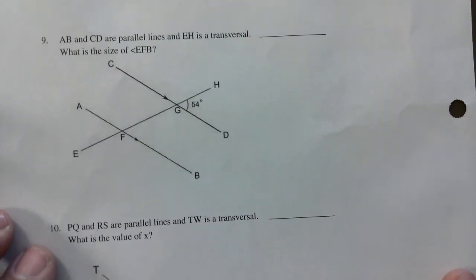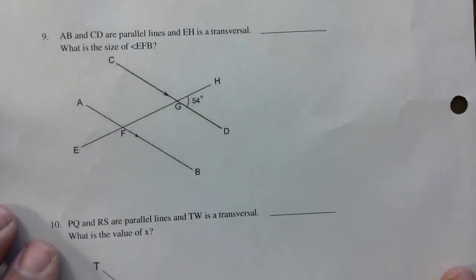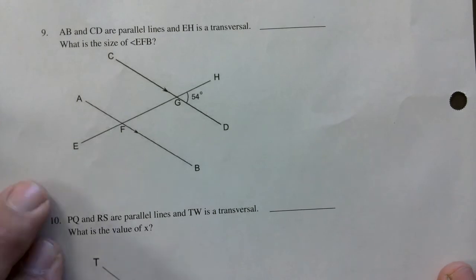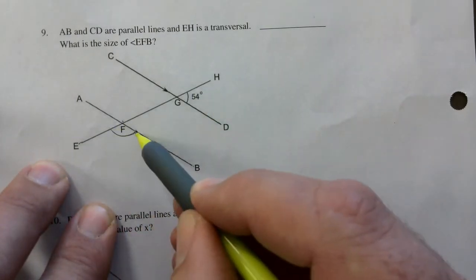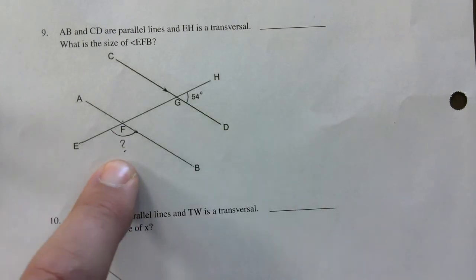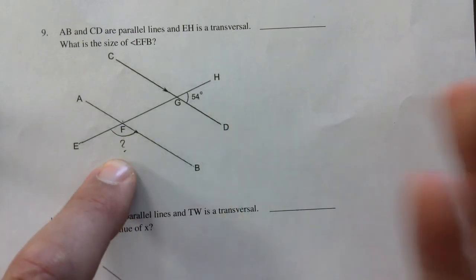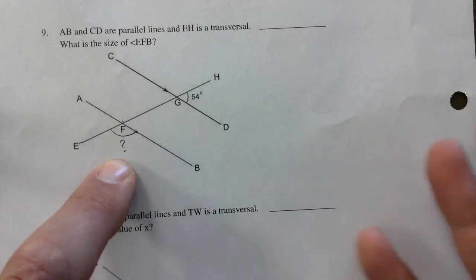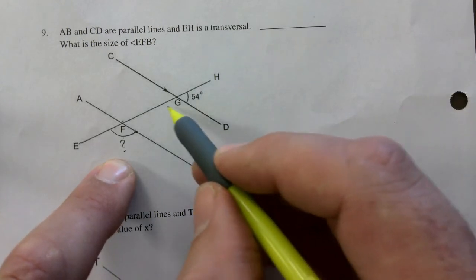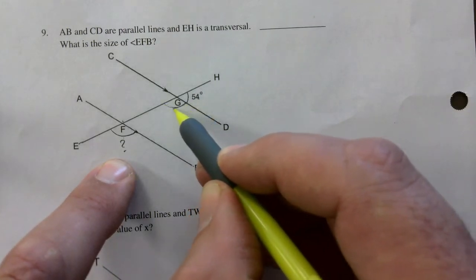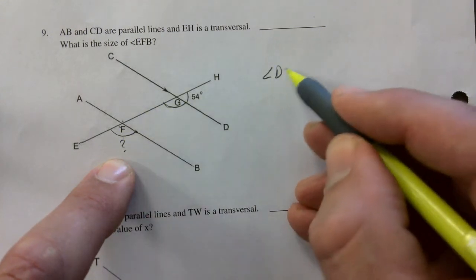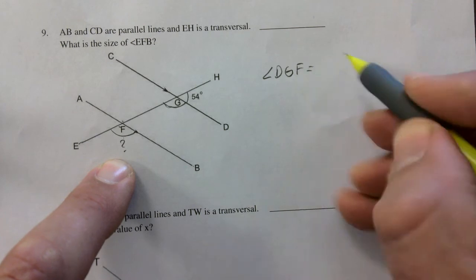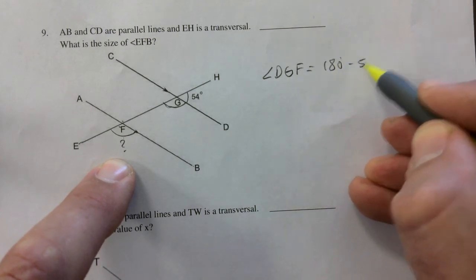A, B and C, D are parallel lines. EH is a transversal. What's the size of EFB? So EFB, they're asking for this right here. And so how would you do that? You could probably find this here, right? This is DGF, and it is going to be 180 minus 54.